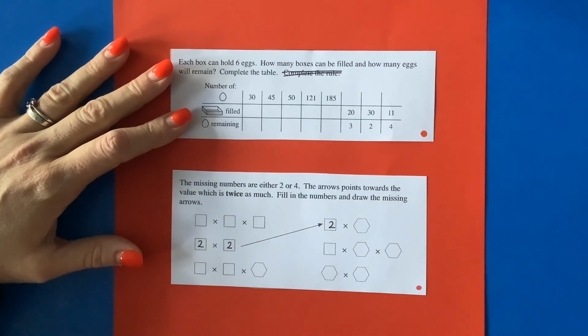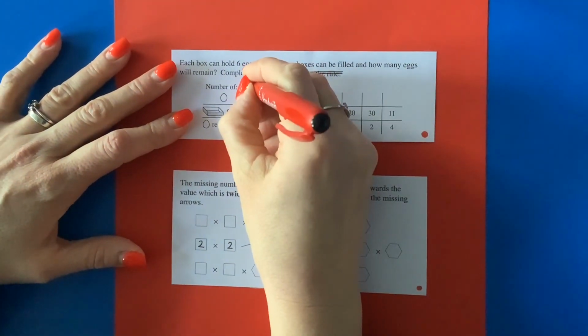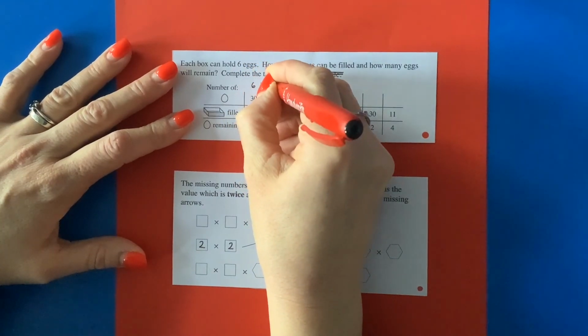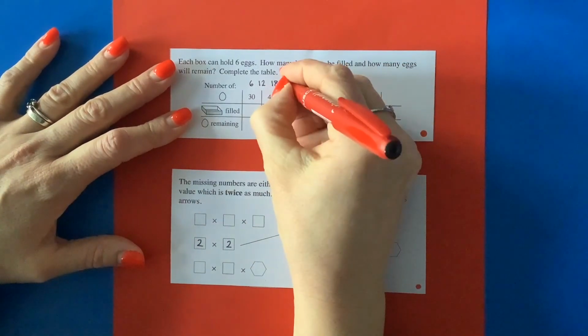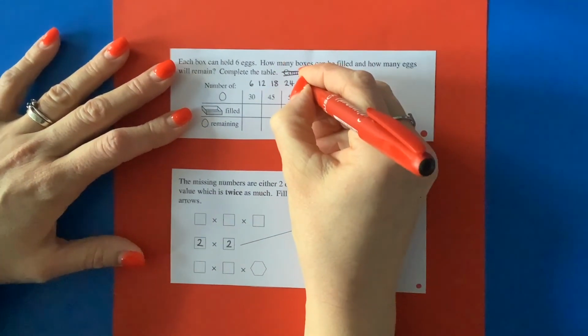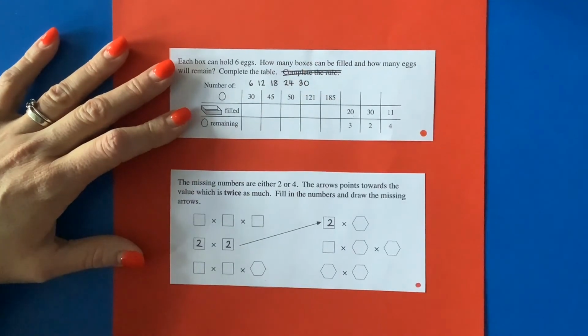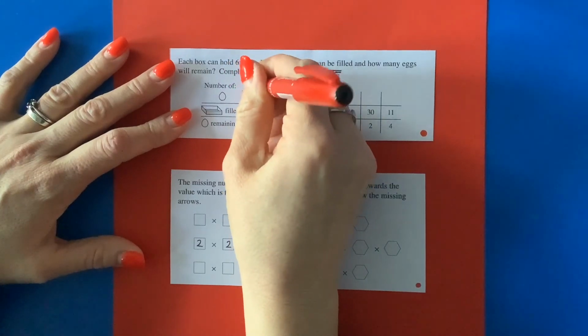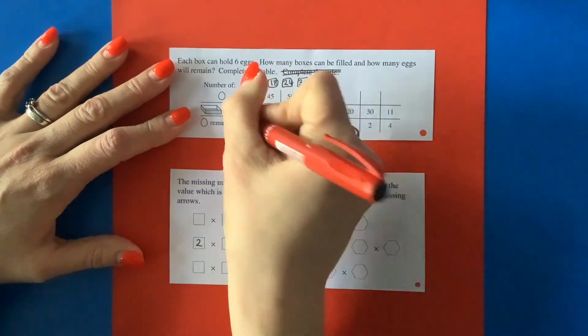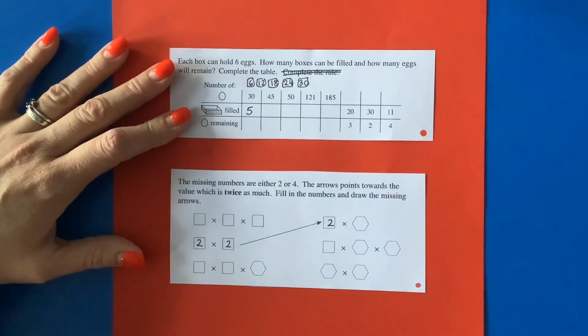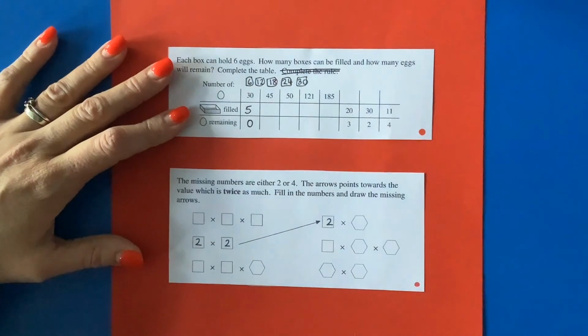30 eggs. How many boxes can I fill? Now, I'm going to have to write out my 6 times table for that. 6, 12, 18, 24, 30. Oh, 30. How many boxes of eggs was that? 1, 2, 3, 4, 5. 5 boxes of eggs, and I didn't have any remaining. I filled the boxes perfectly.